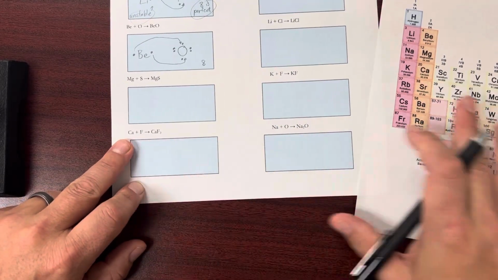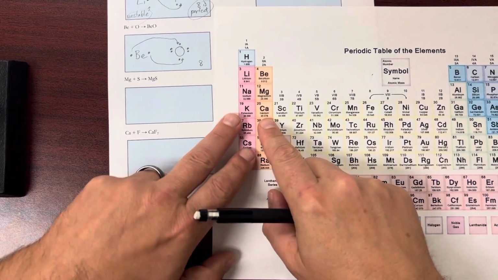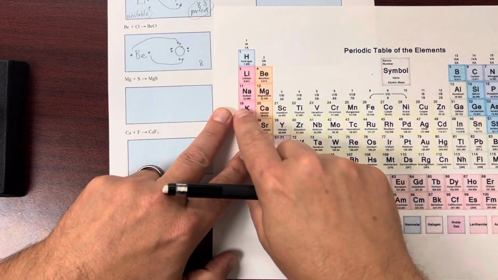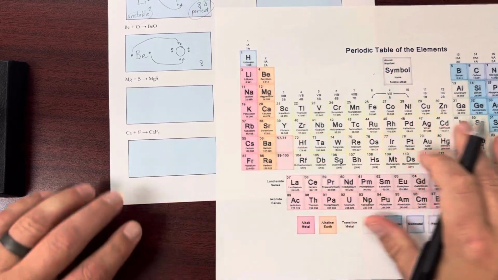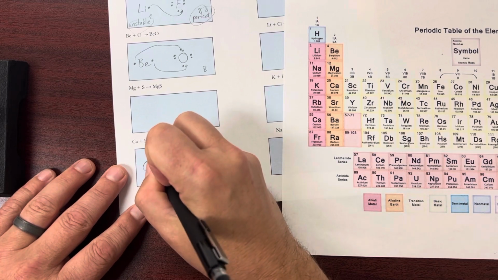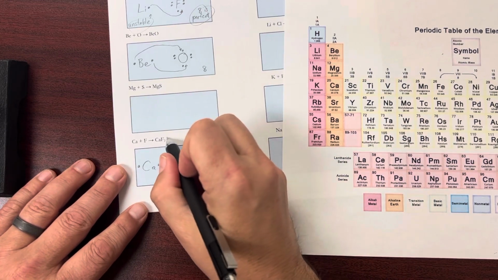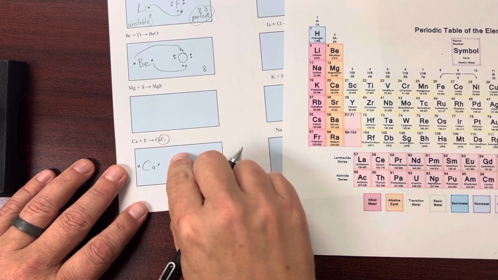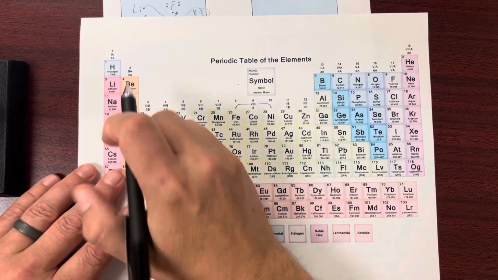Calcium and fluorine. Calcium's right here. So first orbital full for calcium, second one's full, third one's full, which means that its outer one has 1, 2 electrons. So this calcium has 1, 2. Now you'll notice I have F2. That's a little hint. We're going to actually be drawing in 2 fluorines, and you'll see why here in a minute when we look at fluorine.